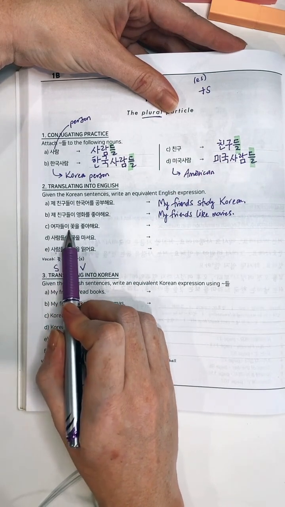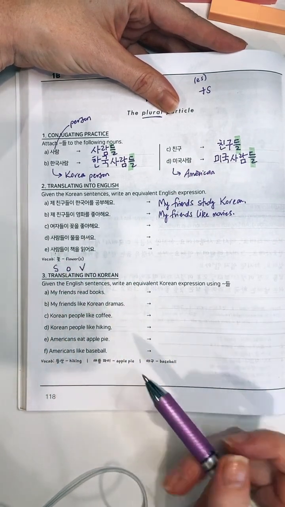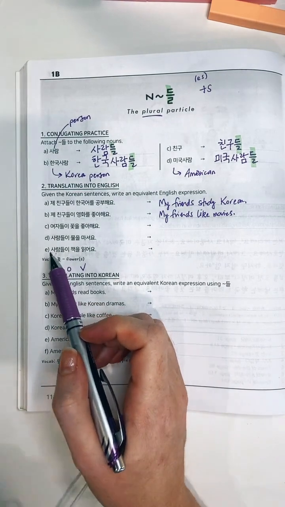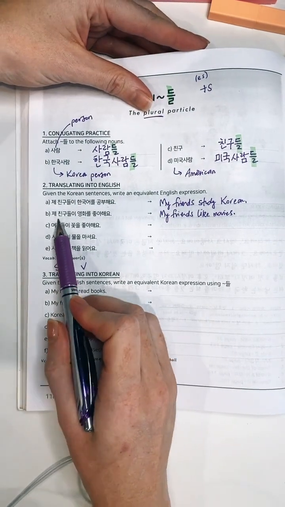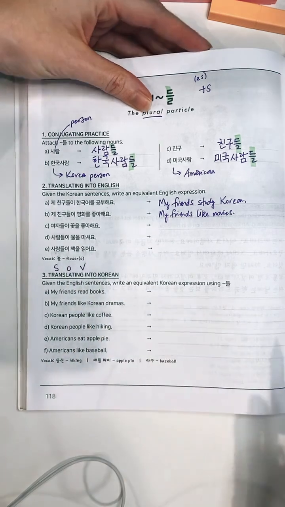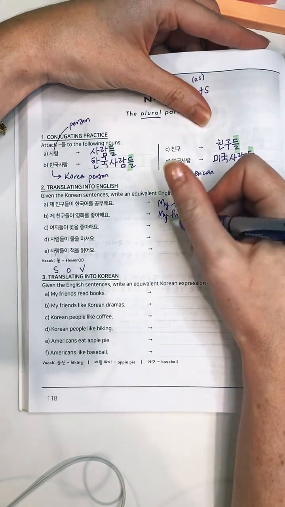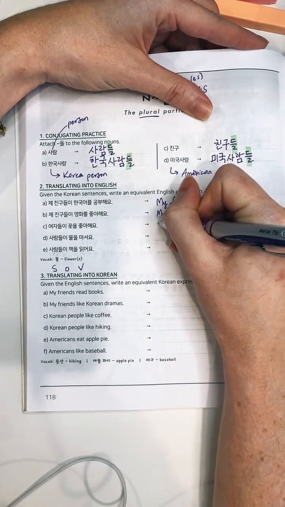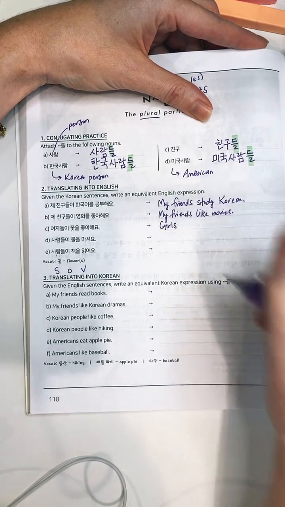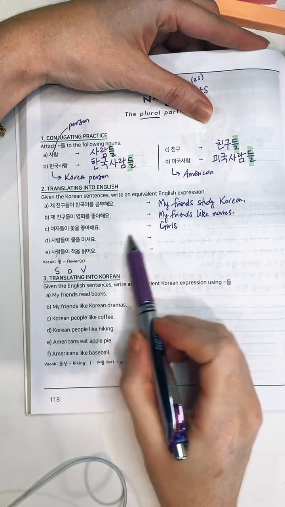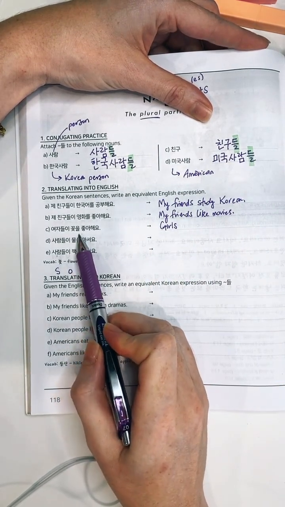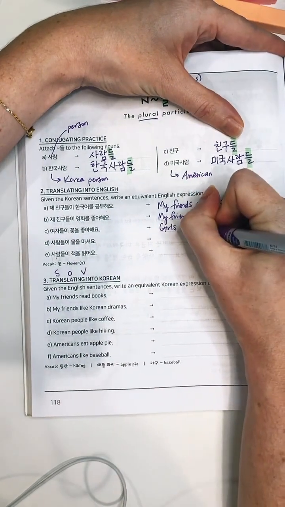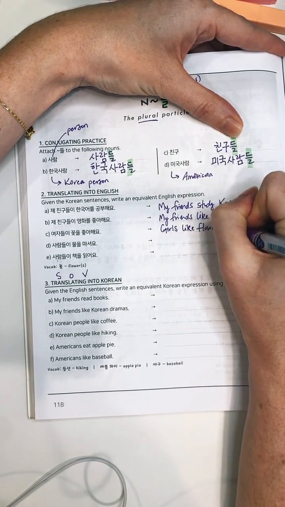C. 여자들이 꽃을 좋아해요. 여자들. What is 여자들? Does anyone know what that means? It's just the noun 여자 plus the plural particle. Girls, the office, Marcus, yes. Women, yes. It can be any of those things. Girls, women, females, anything like that. I'm going to translate it to girls, but it could be anything. Girls, what do they do? 꽃을 좋아해요. 꽃 is flowers. So girls like flowers.